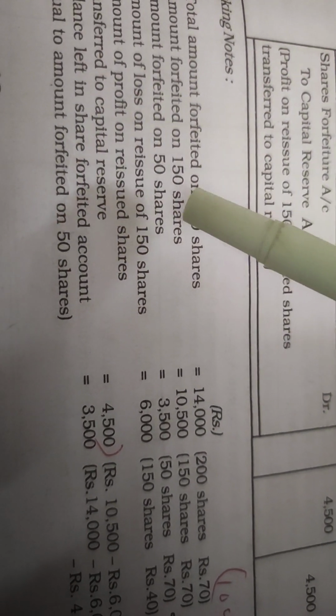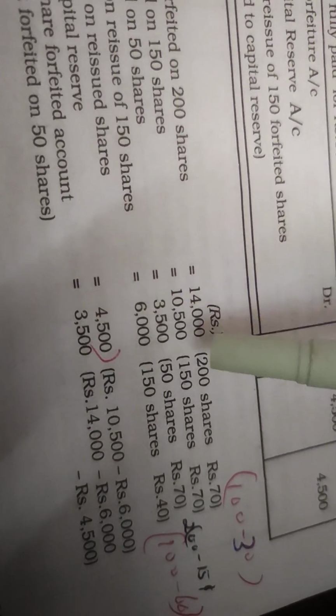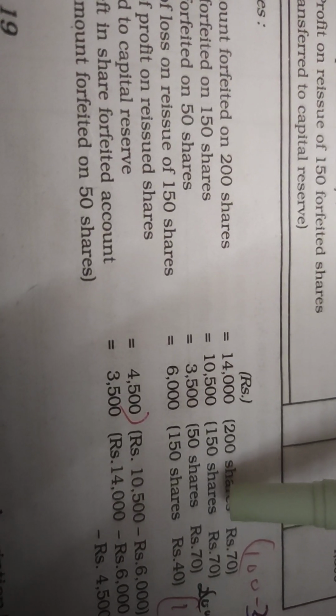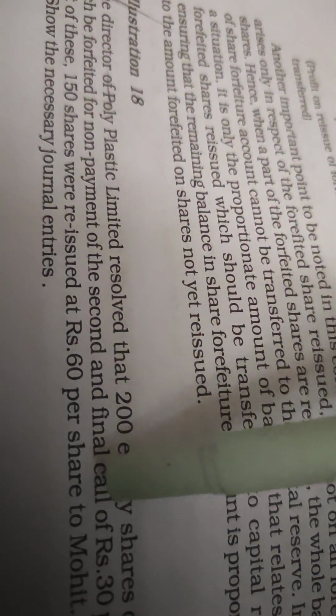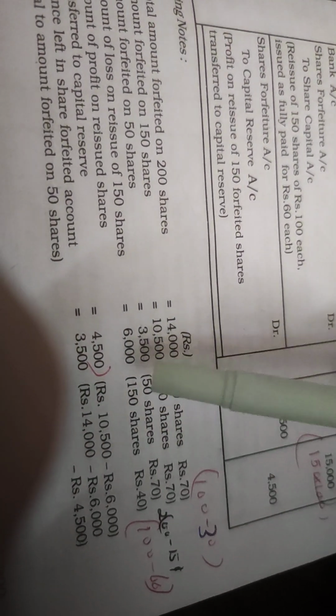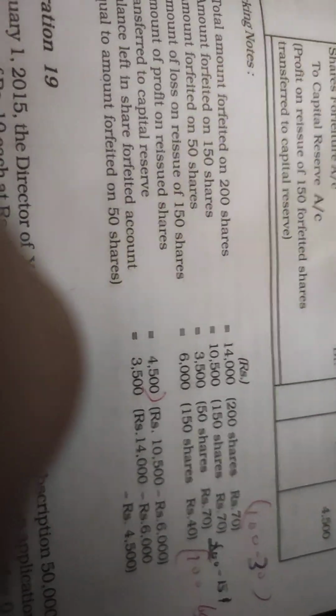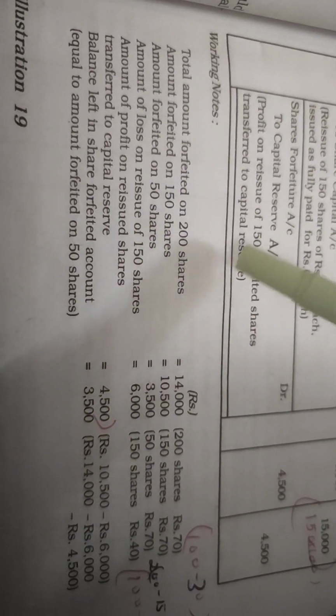Then the amount forfeited on 50 shares. The total number of shares is 200. Out of this, 150 shares were reissued. The remaining shares will be 50. So the amount forfeited on 50 shares will be 50 into 70, that will be 3,500. Then we have to calculate the loss or profit on the reissue of the forfeited shares.